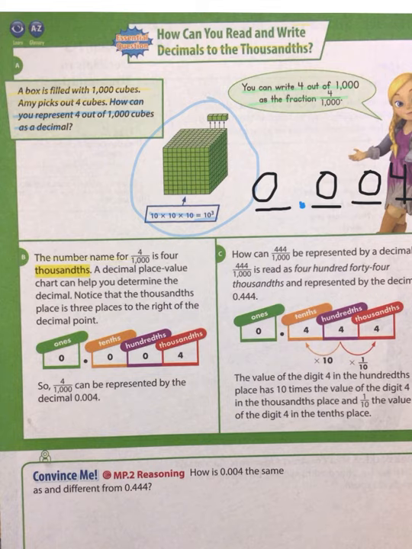The number name for 4 out of 1,000 is 4 thousandths. Make sure you put the TH at the end. A decimal place value chart can help you determine the decimal. Notice that the thousandths place is 3 places to the right of the decimal point, and that is very important. We have our ones place. Then after our ones place, we have our tenths, hundredths, and then thousandths. So 4 over 1,000 can be represented by the decimal 4 thousandths.